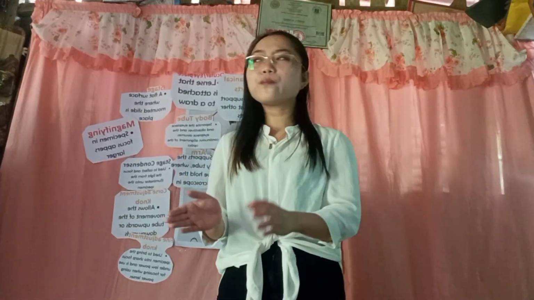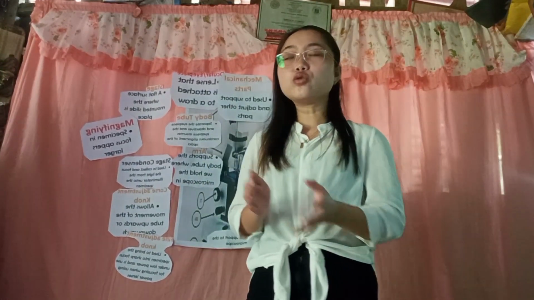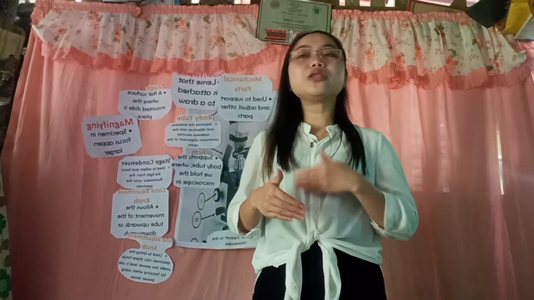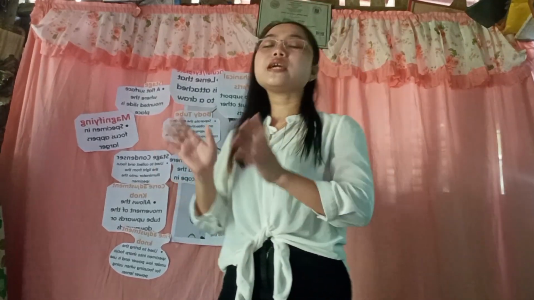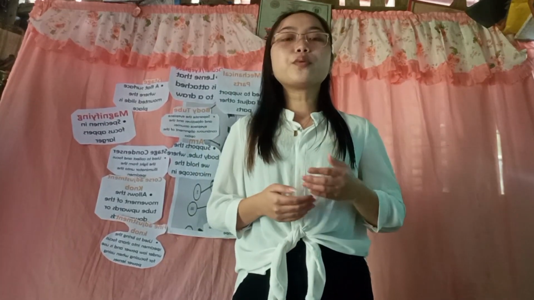So now, there are three groups, right? What you will do is draw the microscope. Anything you want, or as elaborate or simple as you like, as long as you can draw the microscope, then label it or name its function, or its parts. Then after that, you need to choose one person to represent your drawing and to represent how important the microscope is in our life or real life situations.